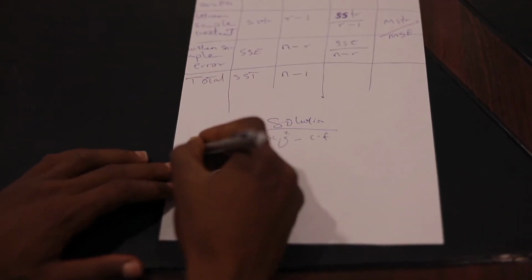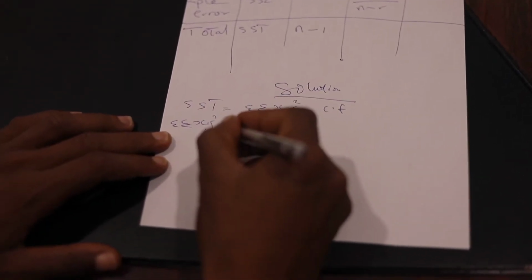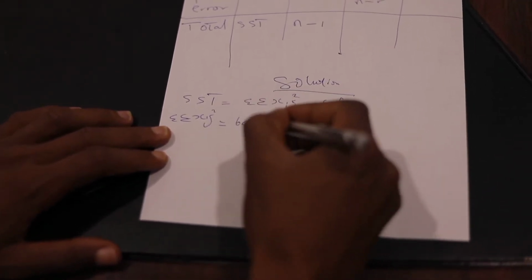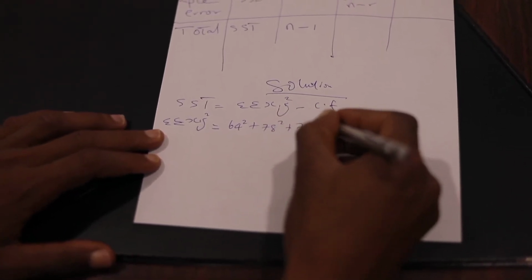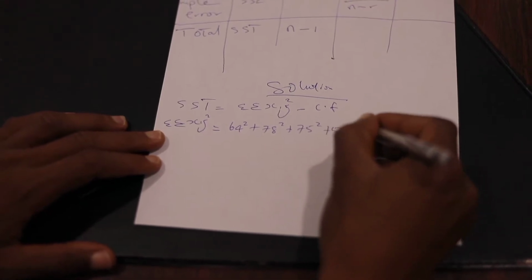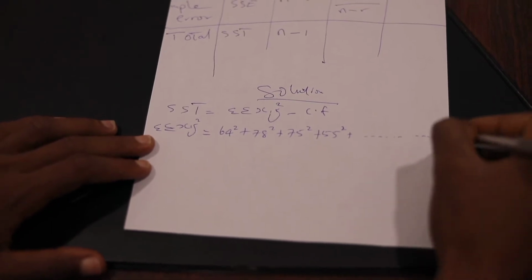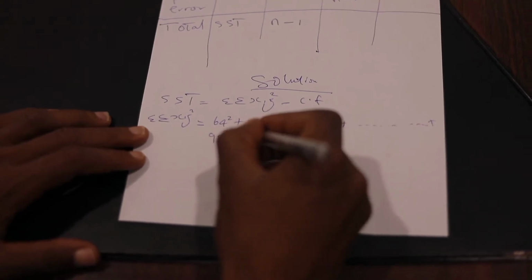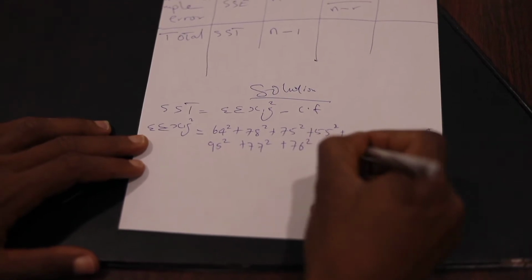I'll start by saying the summation of x squared is equal to 64 squared plus 78 squared plus 75 squared plus 55 squared plus, that is how you're going to get all the numbers, plus them all up, 59 squared plus 77 squared plus 76 squared plus 68 squared.